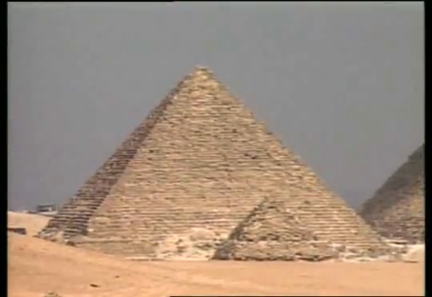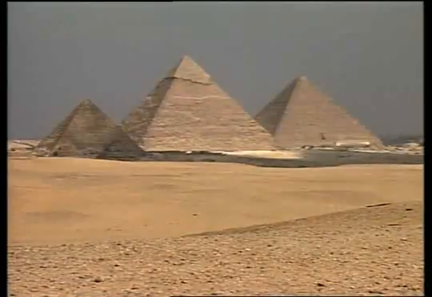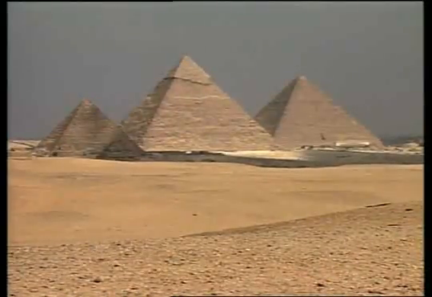You don't see a lot of buildings shaped like pyramids anymore, but if you look around, you can find lines, shapes, and angles everywhere.